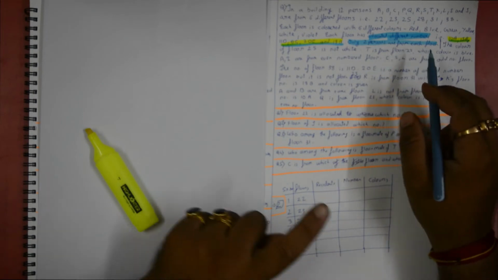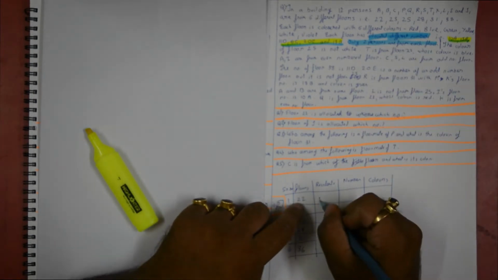Now let's start. The first thing: ignore all the not statements. The first positive statement was T is from floor 22. Floor 22, first resident is T, whose color is blue, BLU. But I'm not sure if, after going till the last statement, I will remember if blue has been used or not.